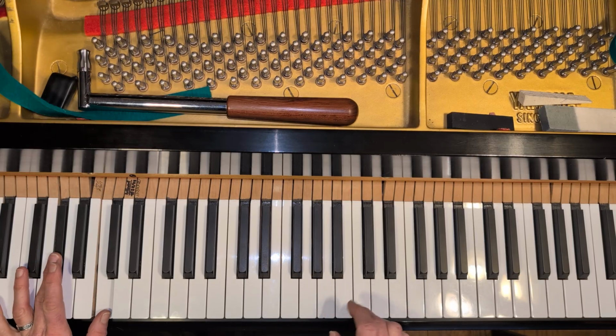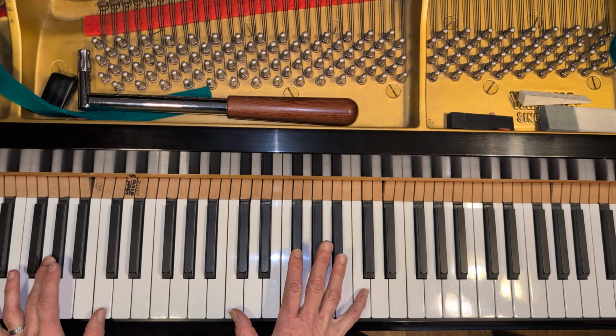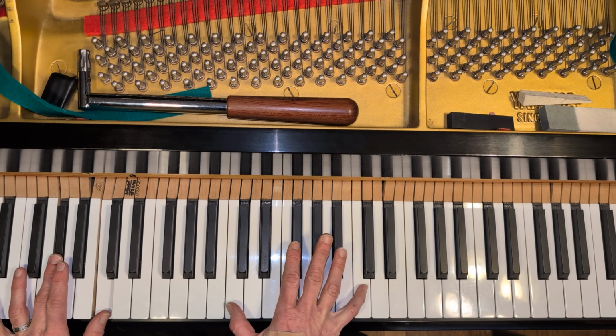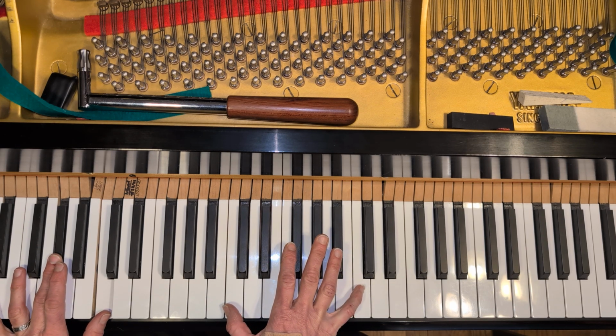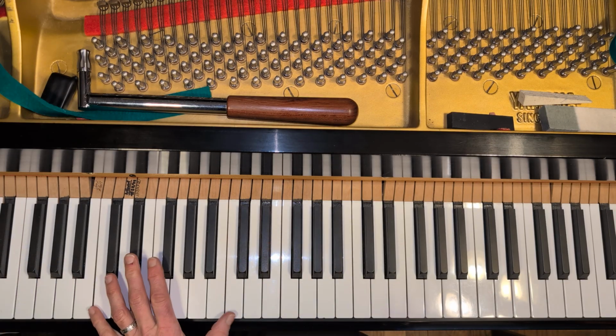You can ghost it. That's almost equal beating. Let's listen to that again. That might be a hair slower, but that's pretty close to a 4 to 2 octave.